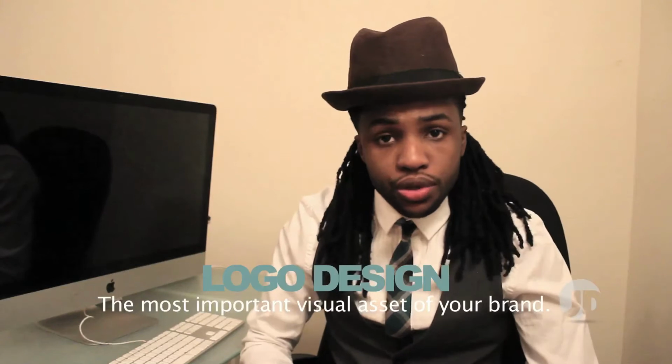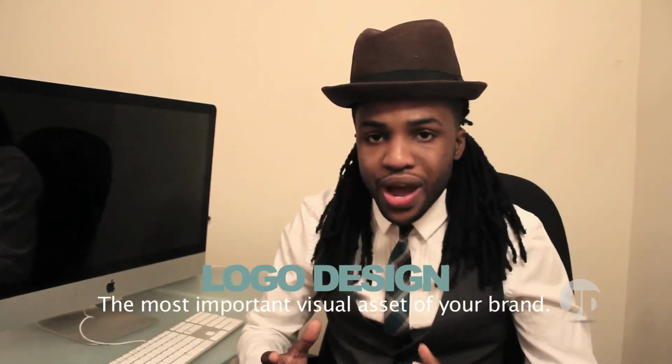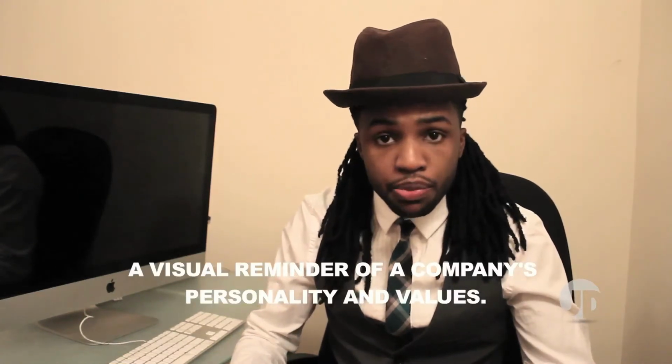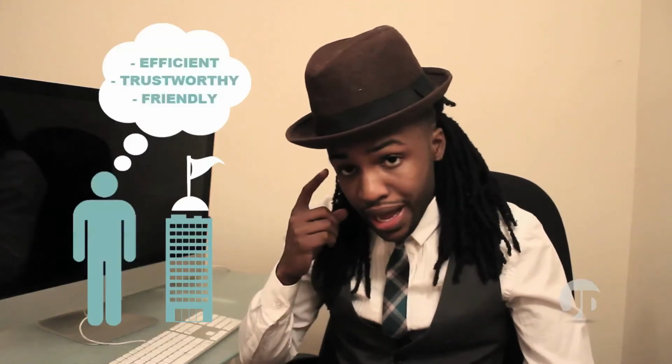Let's talk about logo design, the most important visual asset of your brand. It's the flag of your company. As soon as you see it, you know exactly what it represents. Now, it has the ability to generate good or bad feelings about your company, so it should be dealt with precision. I like to look at a logo as a visual reminder of a company's personality and values. It should spark a thought in your customer's mind of the experience they had or will have.